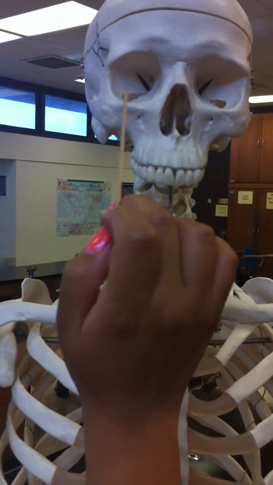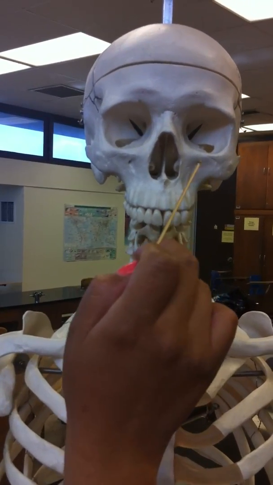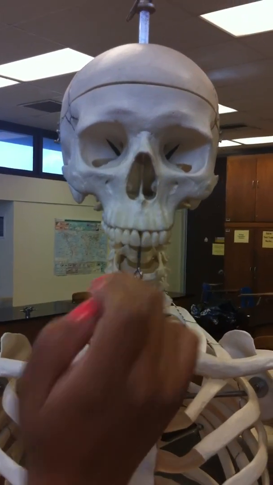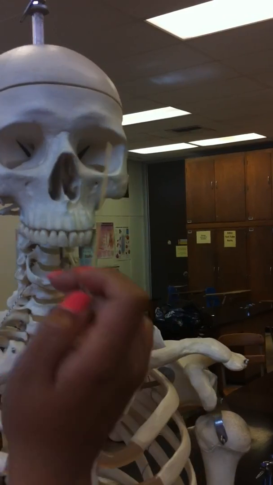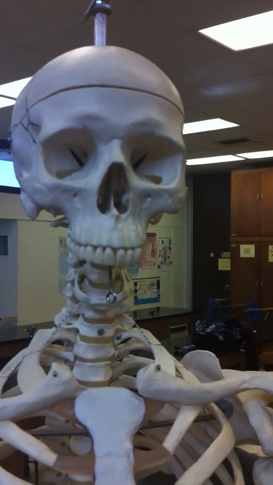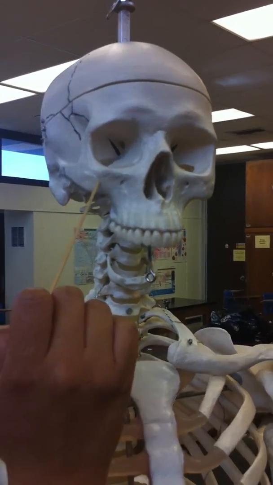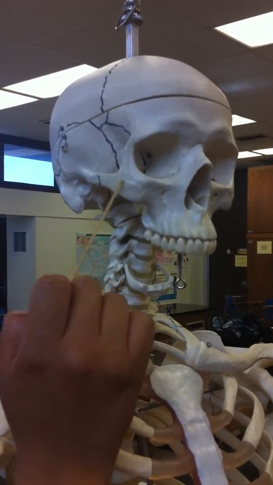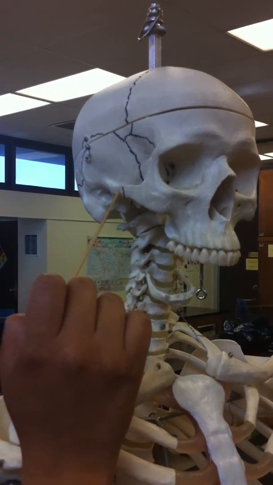And then we have the infraorbital foramen. And then you have the supra. The supra should be up here. I think it's that one right there, the red one. And then this is the zygomatic process of the temporal bone.